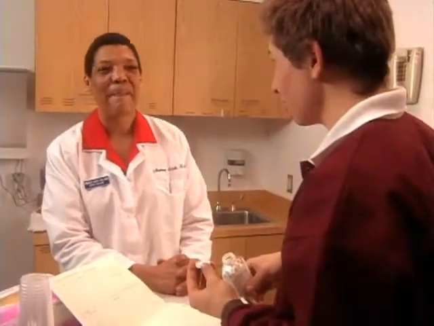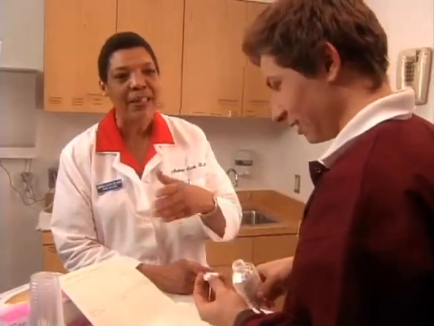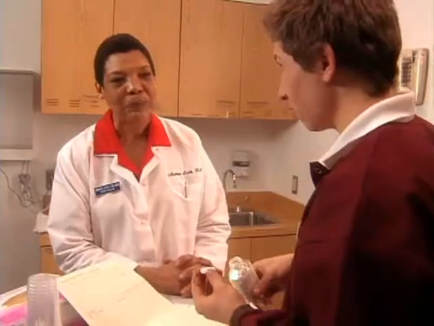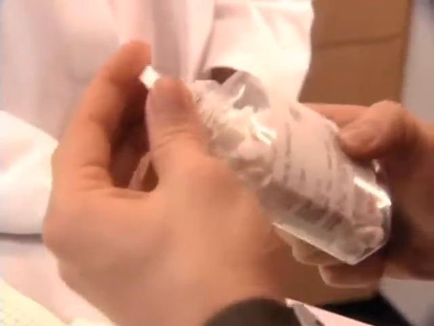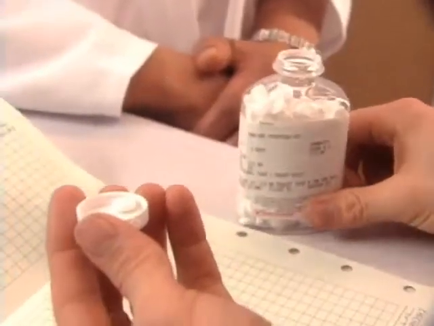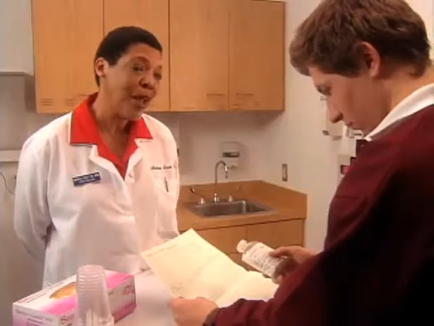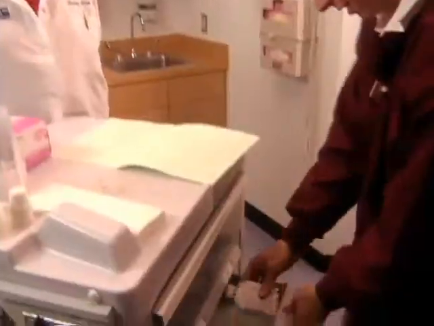So should these be discarded? No, that's not necessary. The extra tablets can be returned back to the bottle. Oh, really? Okay. So now I put the tablet I need into the disposable medicine cup. You'll do the third check of the label, comparing it with the medication administration record before returning the bottle to the drawer. And then you'll be ready to administer the aspirin. Okay, gotcha.